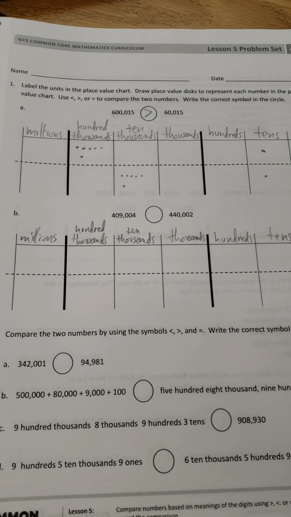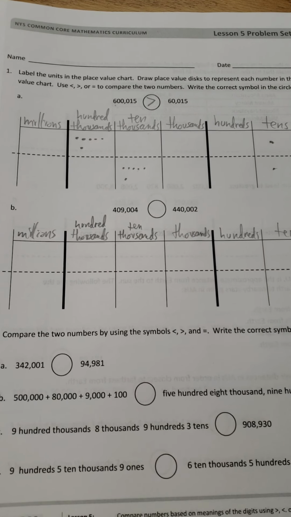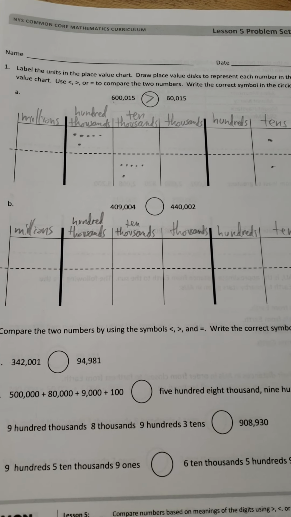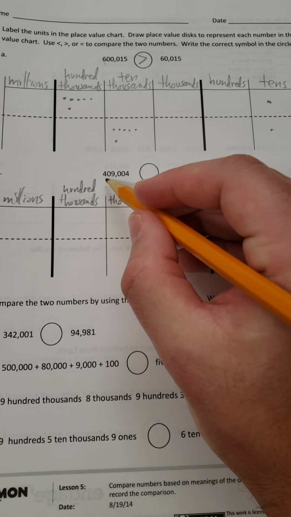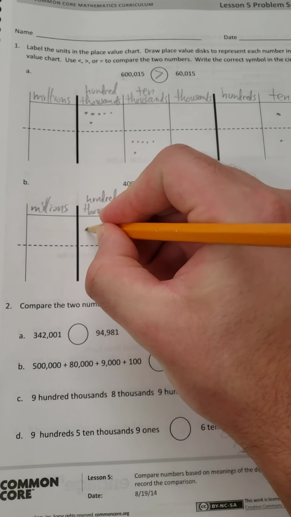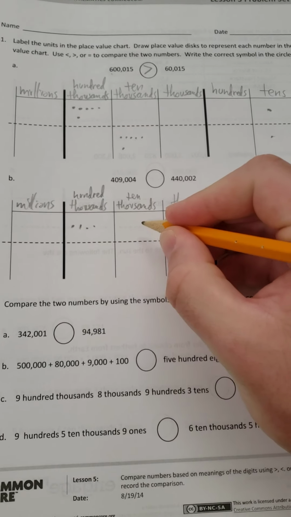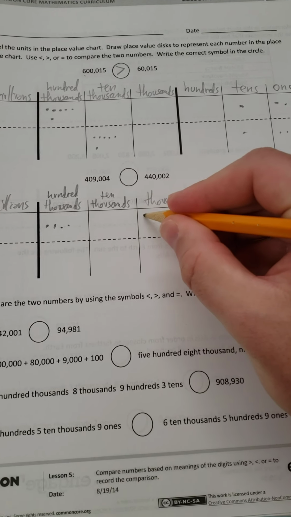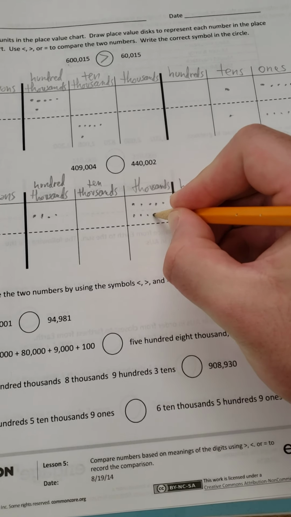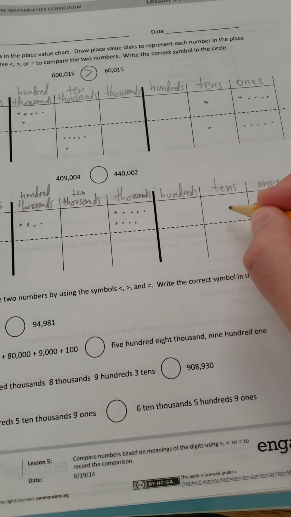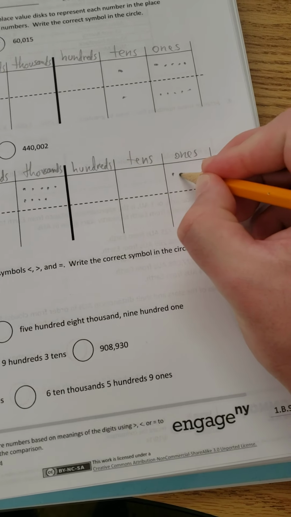All right, next one, 409,004 and 440,002. So the first one here, that 4 is in the 100,000 spot, so put 4 dots here in the 100,000 spot. Nothing. 9 here in the thousands. Nothing, nothing. 4 in the ones.